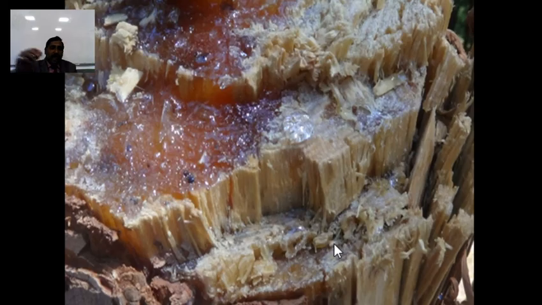Coming to the next slide, here I have shown you a picture which shows resin which is collected from the chir pine trees found in the Himalayas.